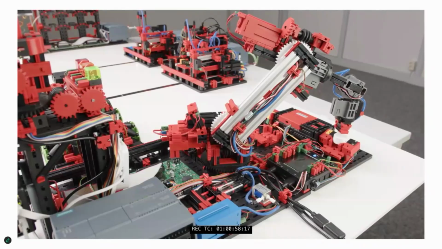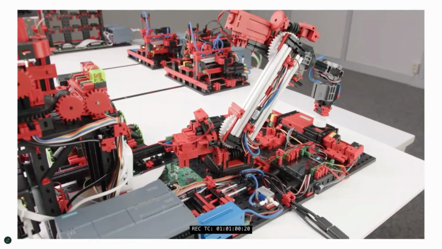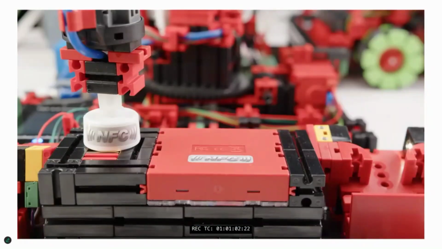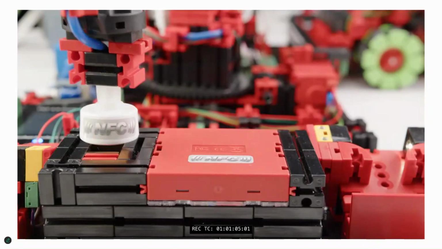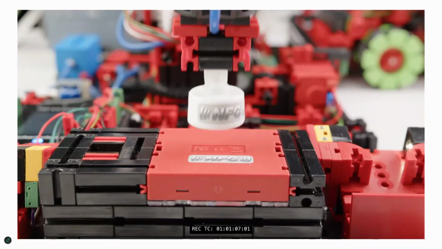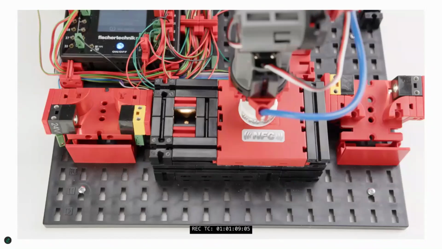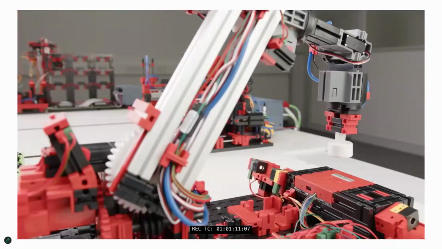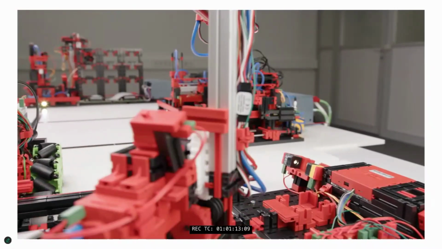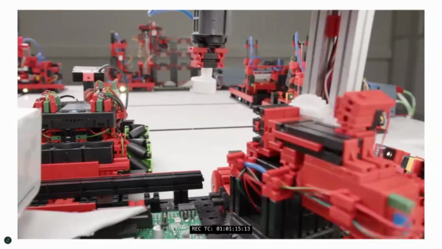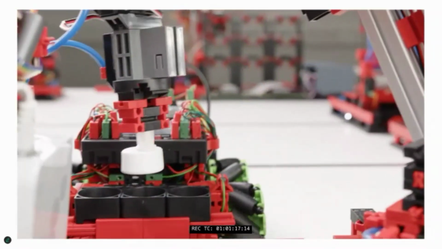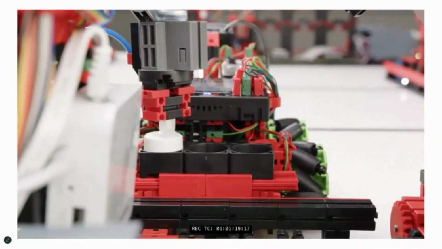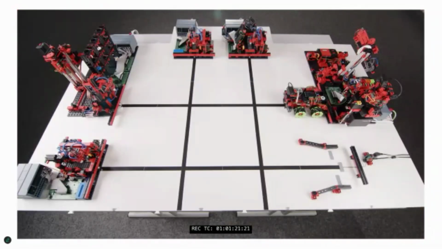This is, of course, the station where the workpiece is entered into the process and also where it ends up when everything is said and done. NFC chips, of course, on the workpieces. You see it has the 6-axis robotic arm that moves the workpiece to the AGV for transport to wherever the first workstation is for it.